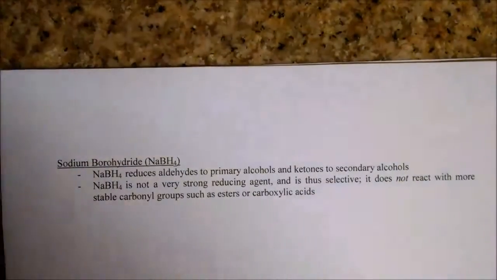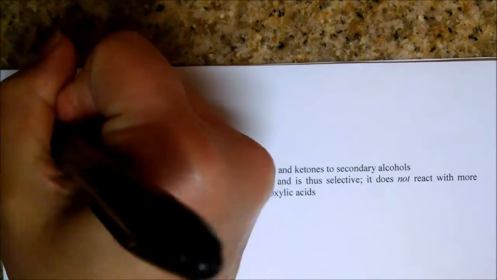Okay, anyway. Speaking of practical lab things, though, there is an important note that we need to make about these hydride reagents, okay?